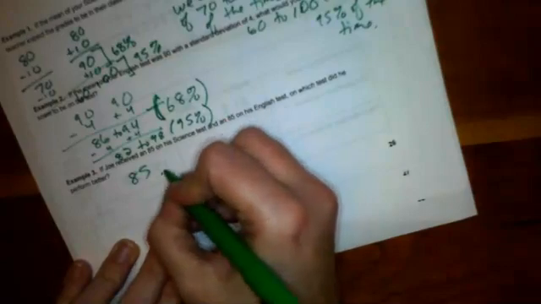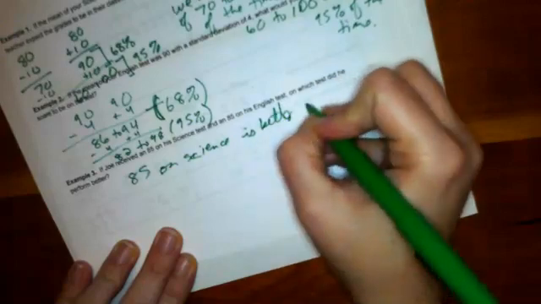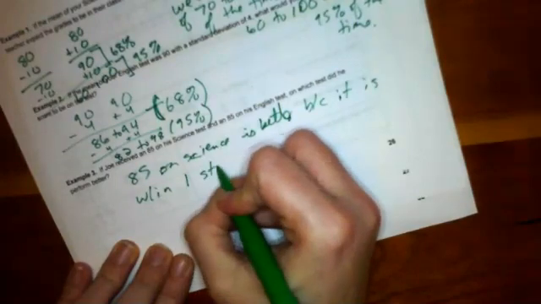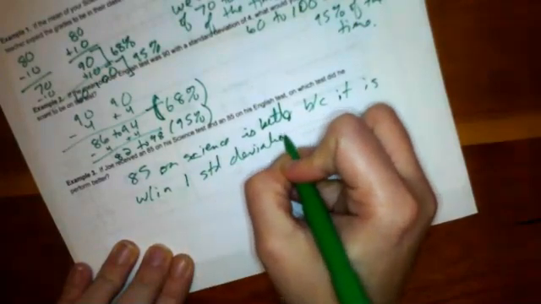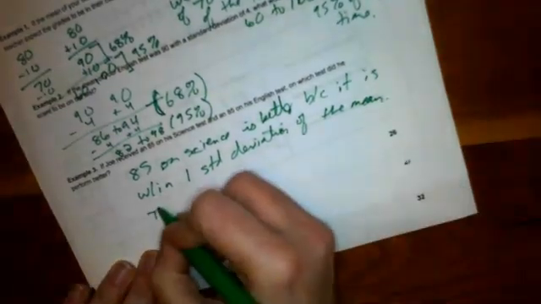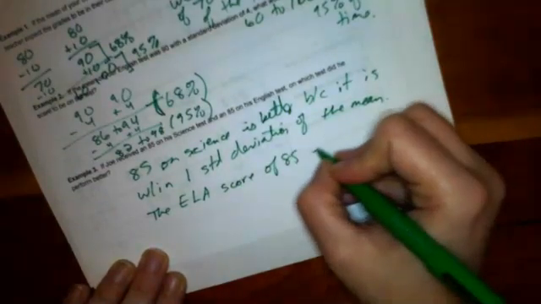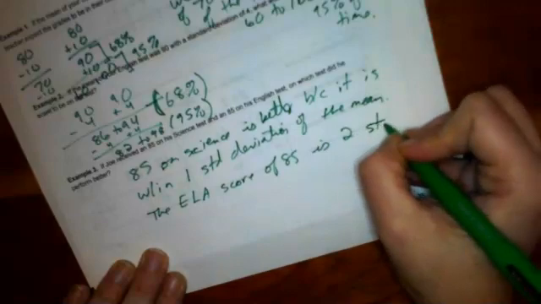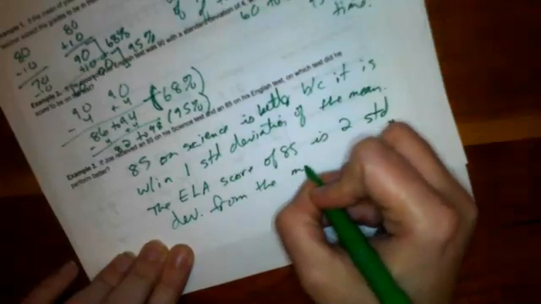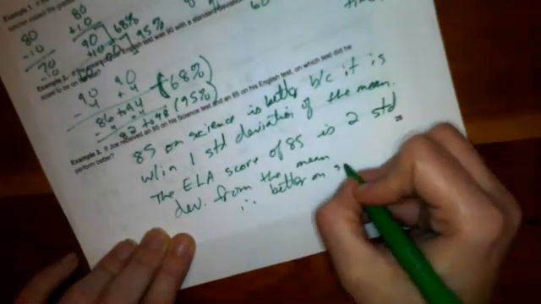And why is because, so 85 on science is better because it is within one standard deviation of the mean. Okay, the ELA score of 85 is 2 standard deviations from the mean. So better, in conclusion, better on science is what I would say.